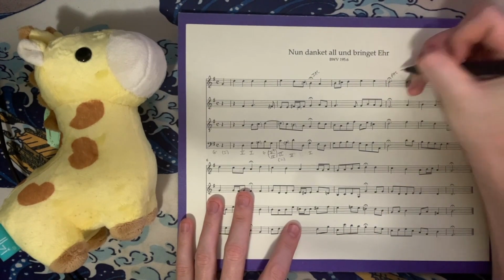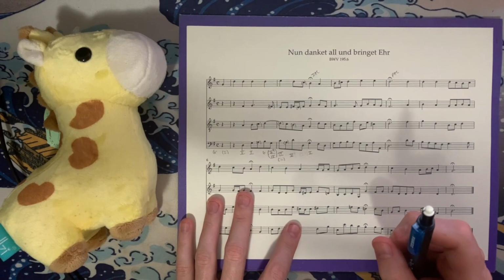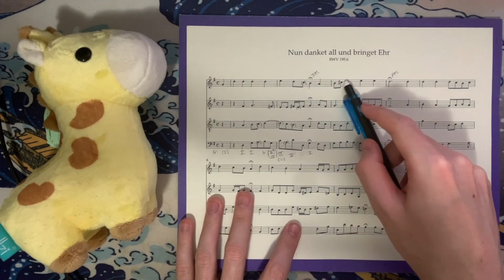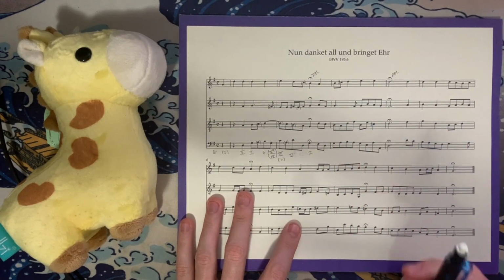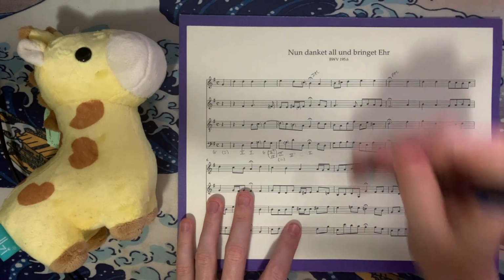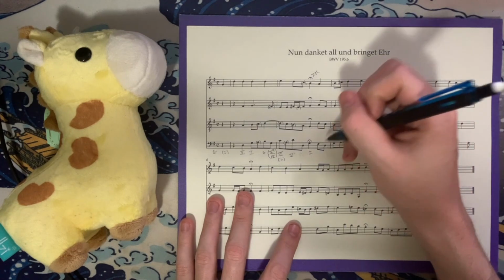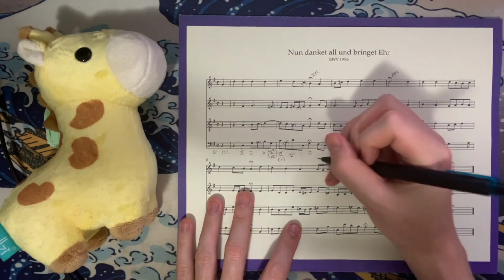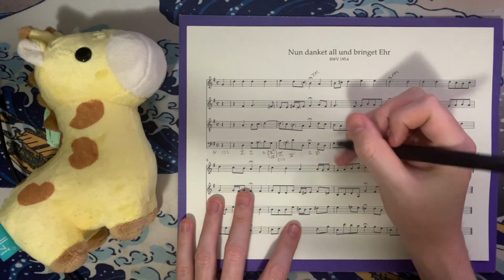ends in a perfect authentic cadence in the key of D major, and we don't modulate straight away, but pretty close to the beginning of the phrase because we have C sharp here, and that's not a secondary dominant, so we're probably going to modulate before it. We have F sharp, D, A, and A. That's D major over F sharp, which is 5/6.